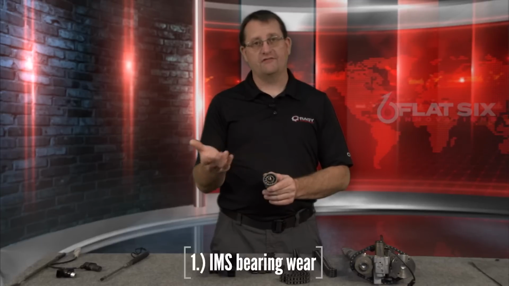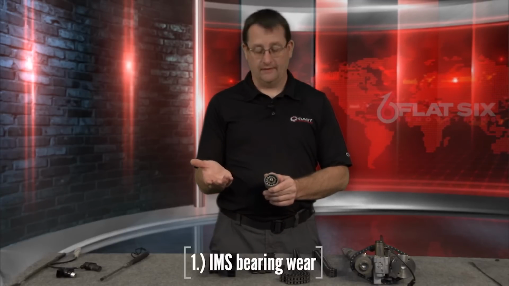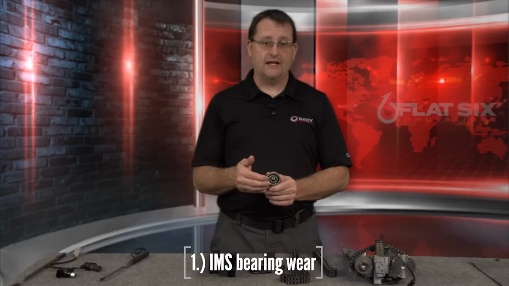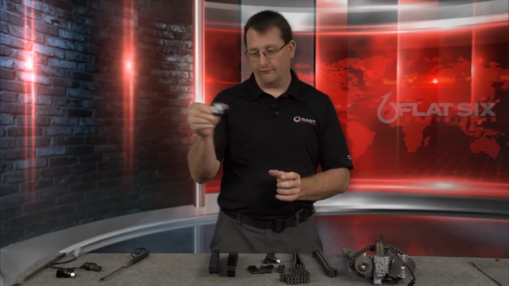Now keep in mind, we can also have some tolerance stack up, right? We can have several things that have a little bit of wear on them, that when added together as an equation end up with a sum of deviation, okay? Good example, you could have a little bit of wear from a partially failing IMS bearing, okay? At this point in time, this bearing's 20 years old. If you've got a 5-chain engine, you need to take this bearing and retrofit it, period. That takes that out of the equation.